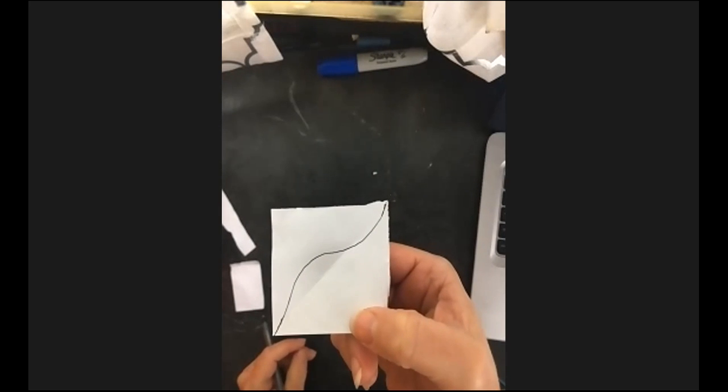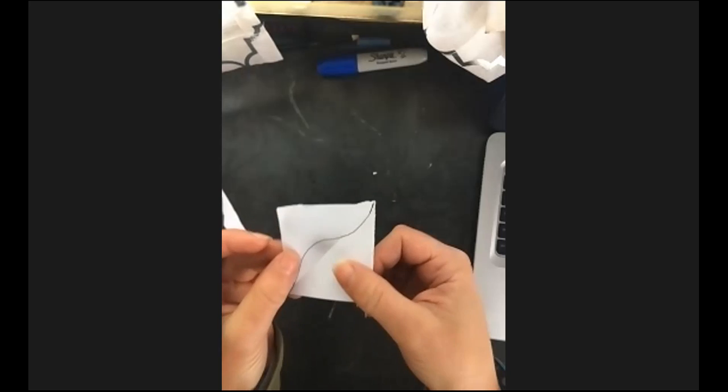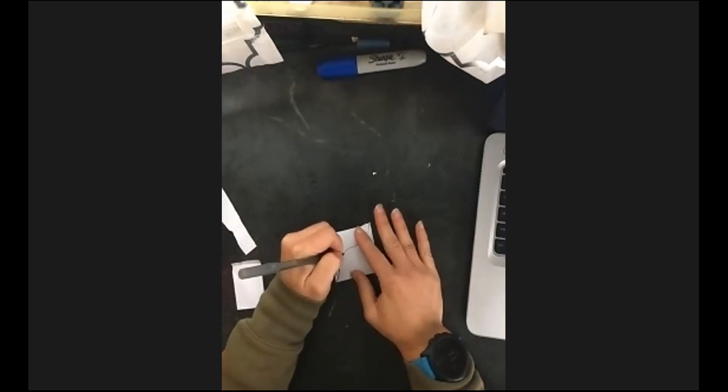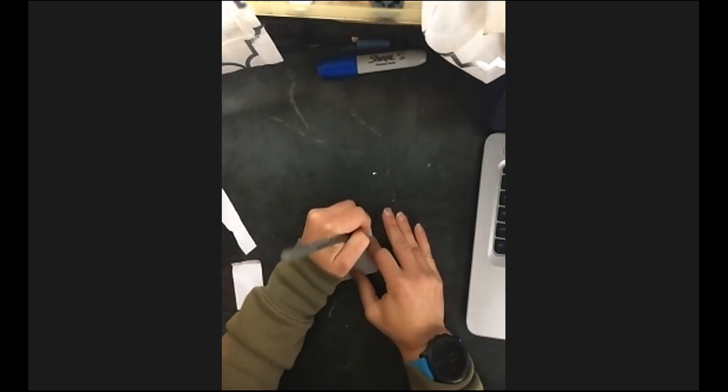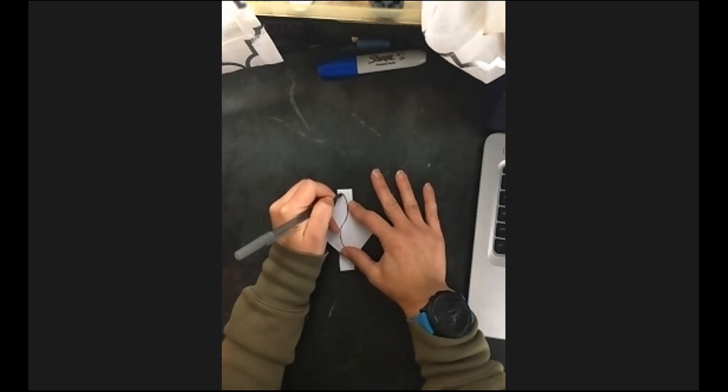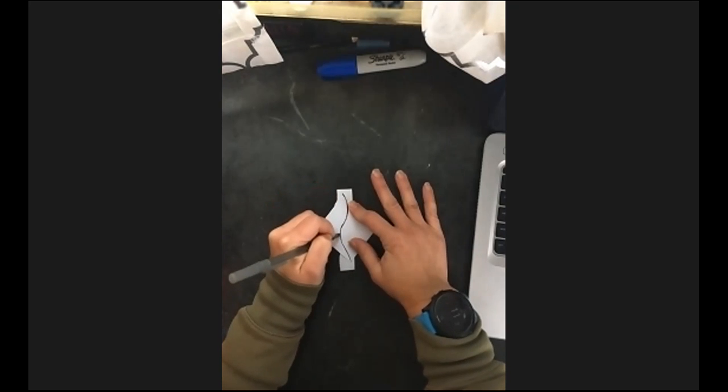What I'm going to attempt to do, since it's not straight, it's not something that I can do by just folding, is go over this a couple of times with my pen. I'm going to make it much darker. And sometimes it helps to put a little piece of paper underneath it. Okay, so I'm going to keep doing this, maybe three or four passes, just pressing harder as I go.